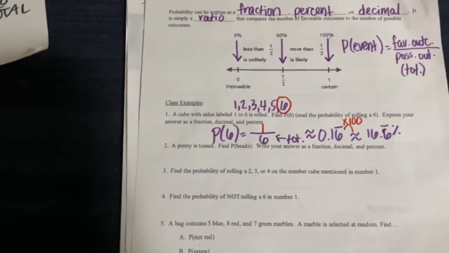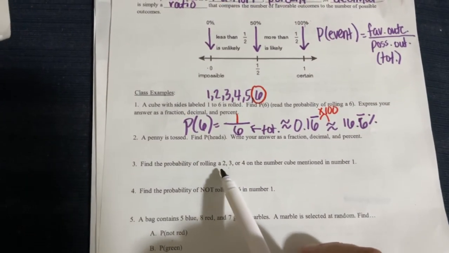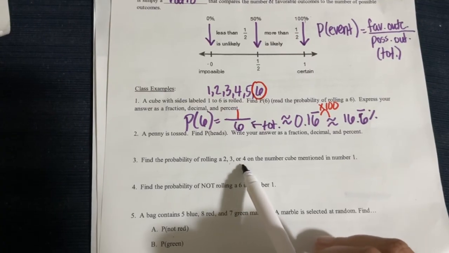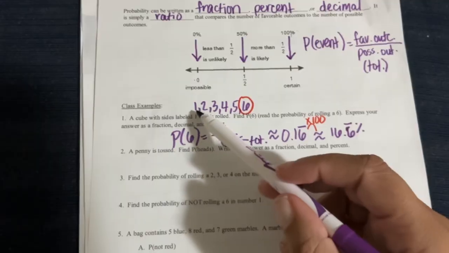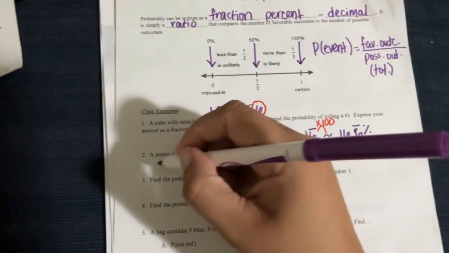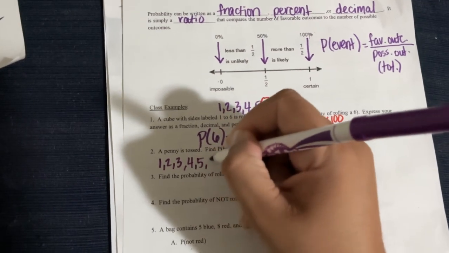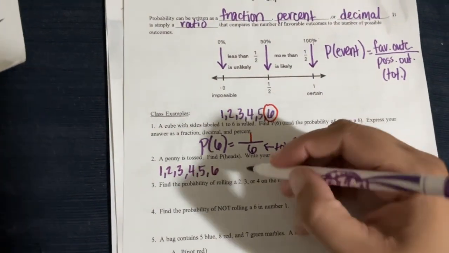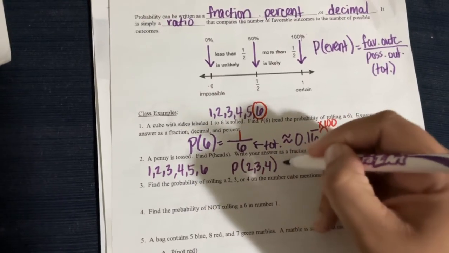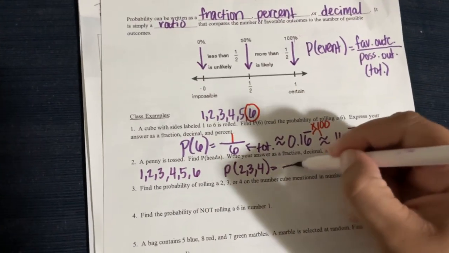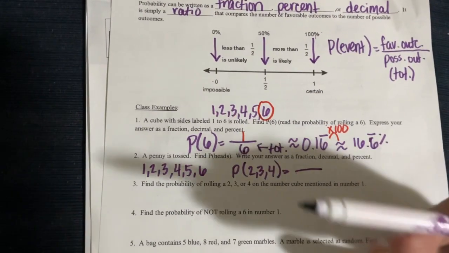Let's do another one. Let's look at number 3. Find the probability of rolling a 2, 3, or 4 on the number cube mentioned from number 1. So again, we're going to use the same numbers. I got 1, 2, 3, 4, 5, 6. Let me lay out my possibilities. It's still 1, 2, 3, 4, 5, 6. So now the probability of rolling either a 2, 3, or 4. And that "or," I'm emphasizing it too much, but there's a reason for that. Or means I have more of a chance.